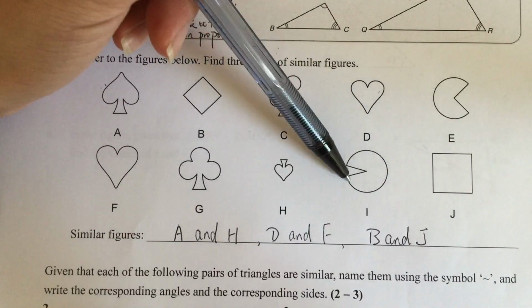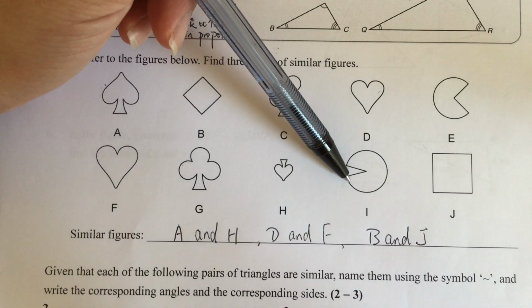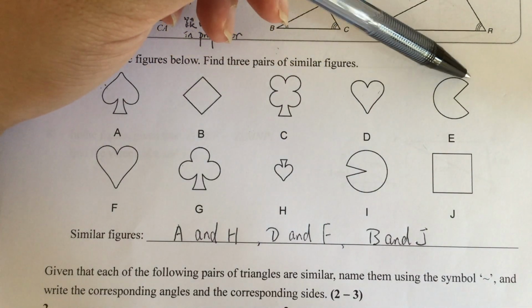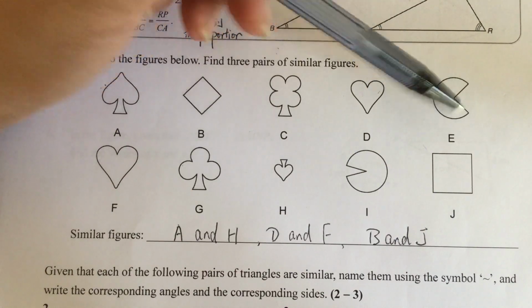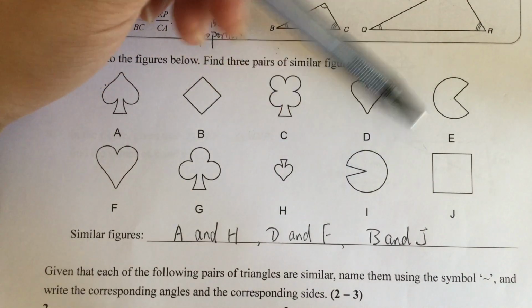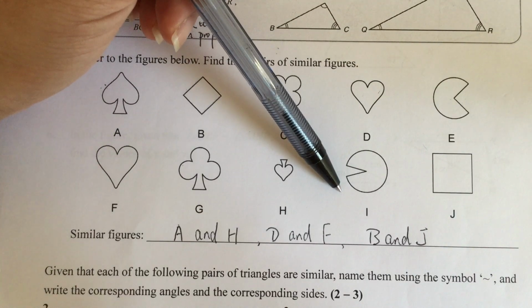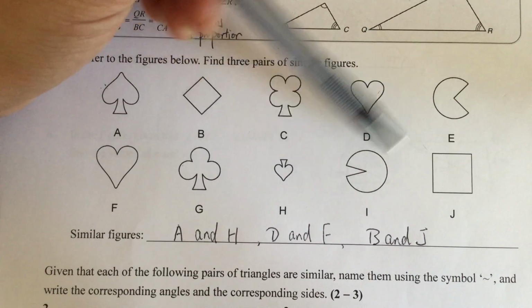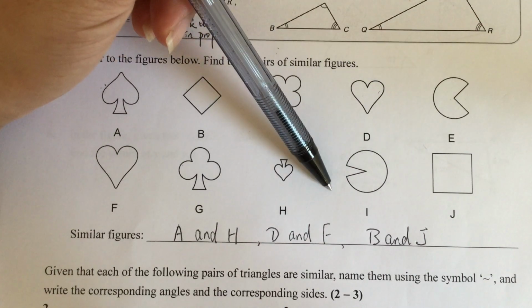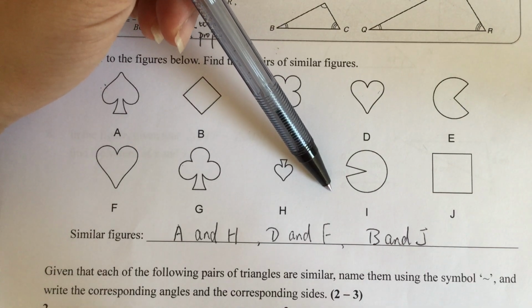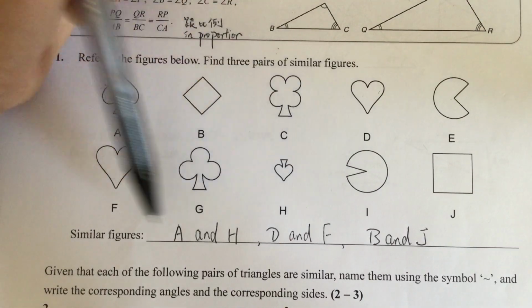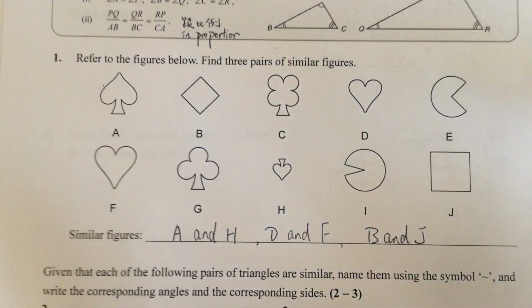You may think that E and I look like something you know very well, but you will see that this one is larger, maybe 90 degrees, but this one is less than 90 degrees, so we don't think that these are similar. If they are similar, both of them must have the same size of angle. Only the angles will be the same size. Okay, so this is question 1.